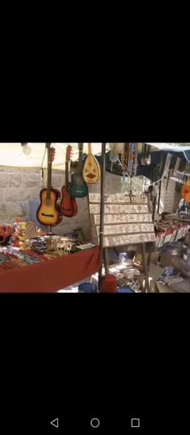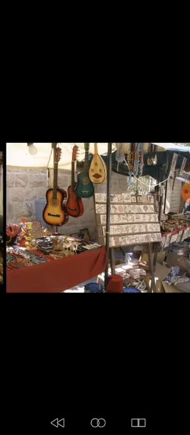Outdoor. So what does outdoor mean? Can you guess? Outdoor means something that happens outside, not inside. So look at Souk Jara. I will show you pictures of Souk Jara. Souk Jara takes place outside.